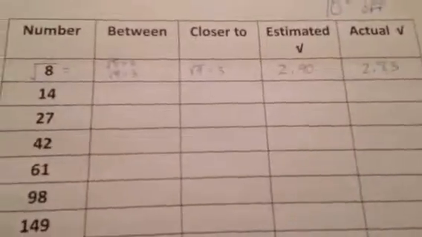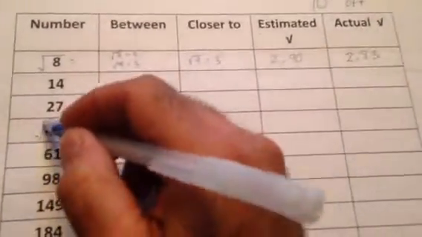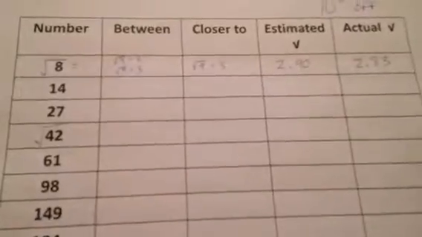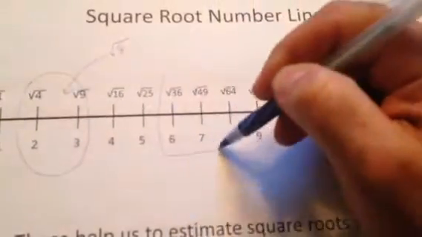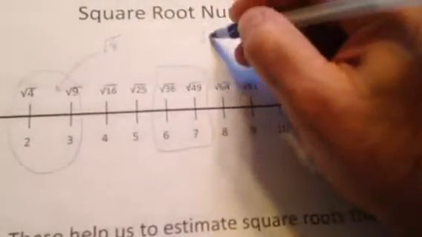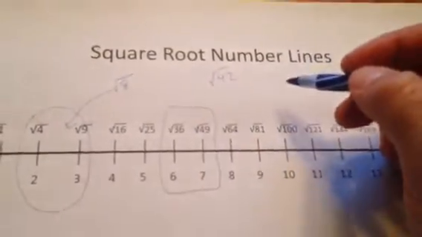Okay, so let's take another one. Let's try the square root of 42. I go on to my number line. Square root of 42, where is it? Well, it falls in here somewhere. Where is it closer to?